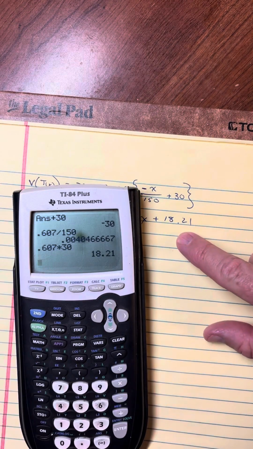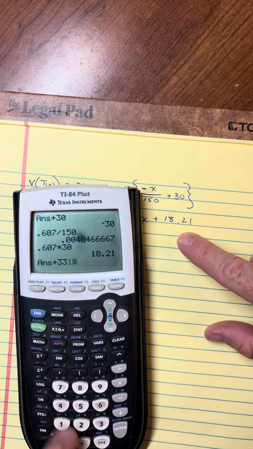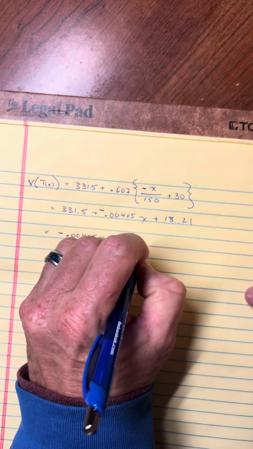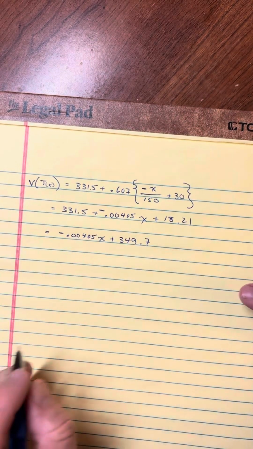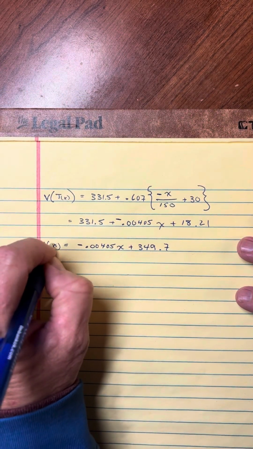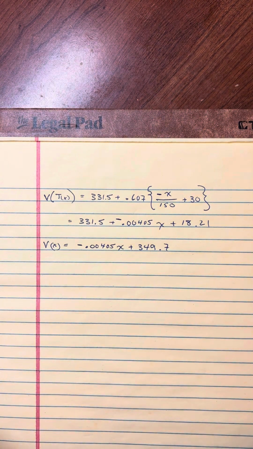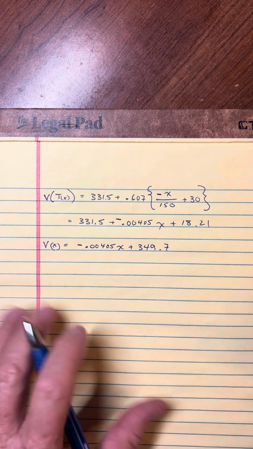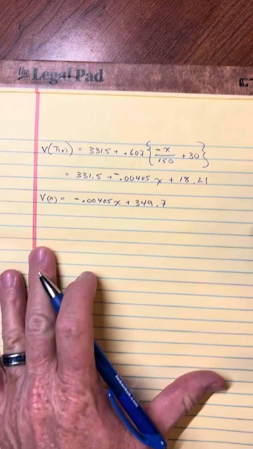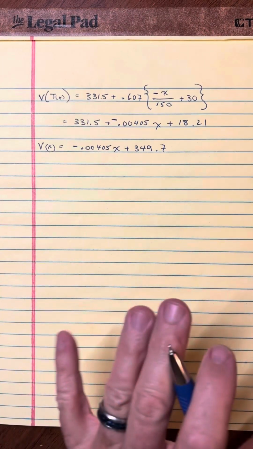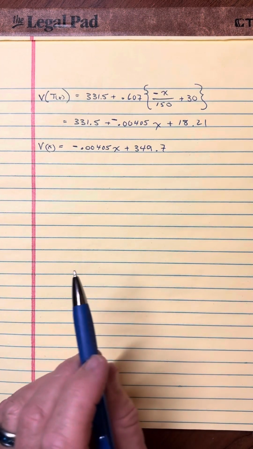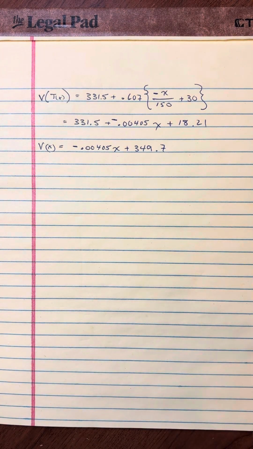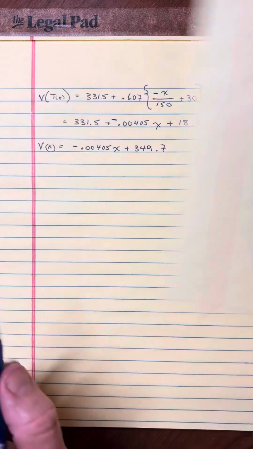And then I'll take this and add it to the 331.5 and get a plus 349.7. This then becomes the velocity as a function of position. All right, now that I did all this, I'll call it the side math, that is, put together the temperature of position, velocity versus temperature, and then the big one is the fact that we have to integrate then.